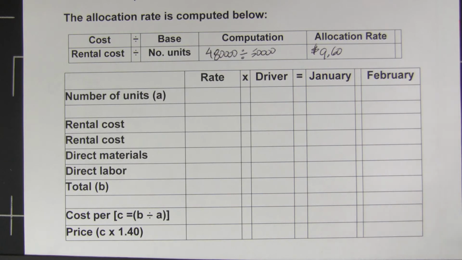But this allocation is based on the fact that we don't know how many chairs we're going to make. Maybe we only make 30,000. Maybe we make 100,000. But we still need to have a cost as we go through so that we can figure out how much we're going to cost each item so that we can sell them. We don't want to wait till the end of the year to send them a bill.